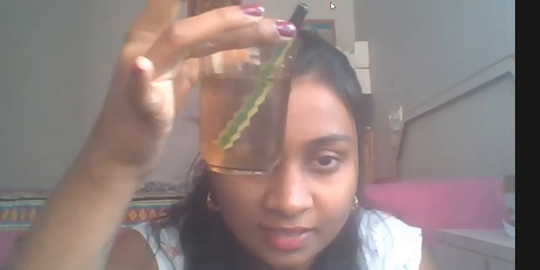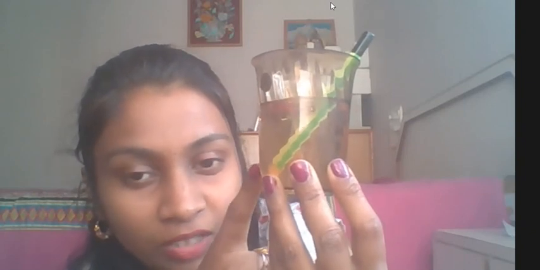If you see this, the pencil which I kept inside the water is seen as if it is bent in nature, right? Do you see the bending of the pencil which I kept inside the water? Of course, you can see that. When I kept the pencil in a glass containing water, you will see the bending of the pencil. This is also one live example. And if I remove this pencil, it is observed to be straight, correct?